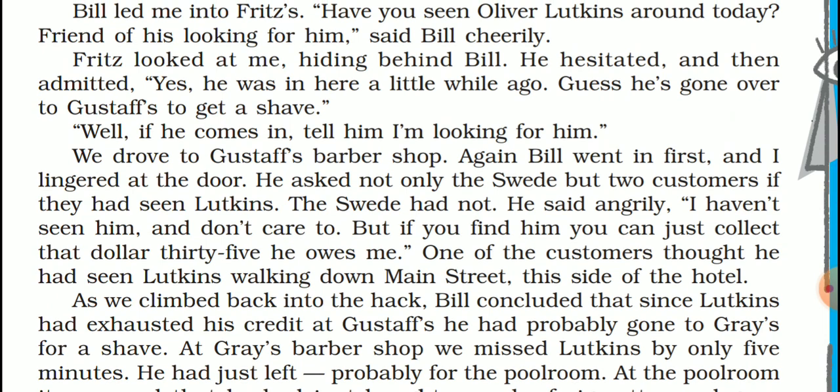"Well, if he comes in, tell him I'm looking for him." We drove to Gustav's barber shop. Again, Bill went in first and I lingered at the door. He asked not only the Swede but two customers if they had seen Lutkins. The Swede had not. He said angrily, "I haven't seen him and don't care to. But if you find him, you can just collect that $35 he owes me." One of the customers thought he had seen Lutkins walking down Main Street, this side of the hotel.